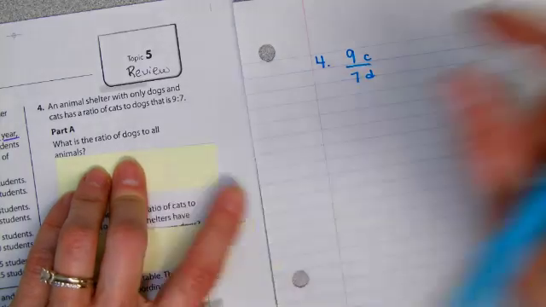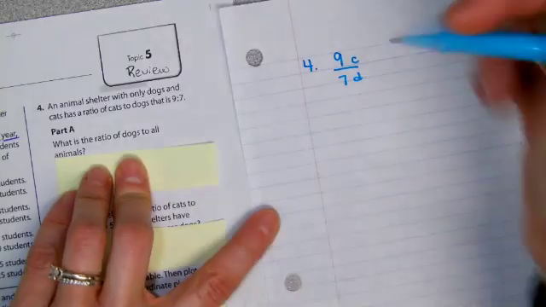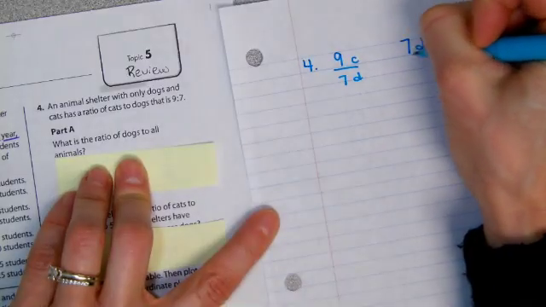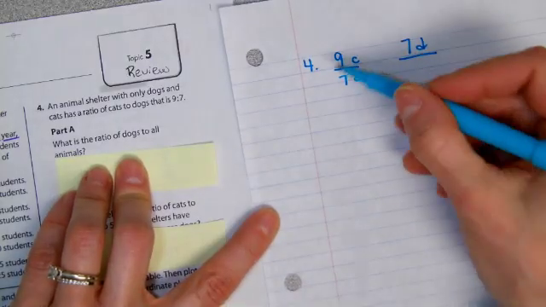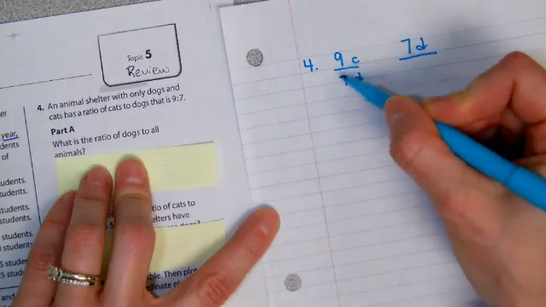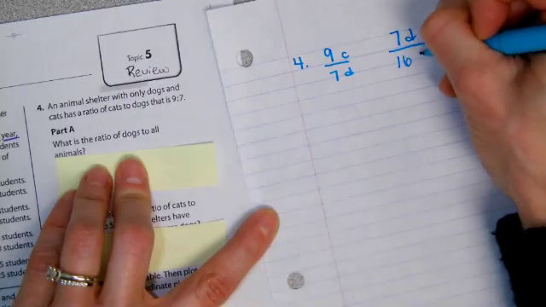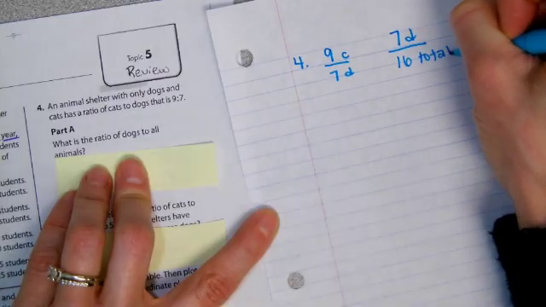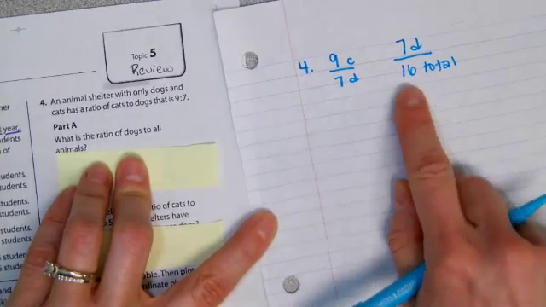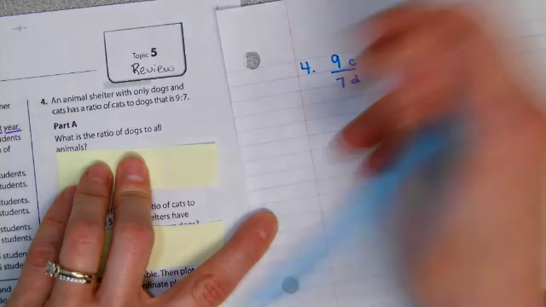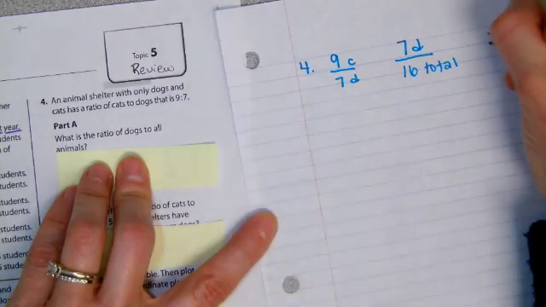Okay, so in this case, it tells us we have 7 dogs. But to all animals, we would have to add this up. 9 plus 7 would be 16, is really our total. And so this would be the ratio. Now, you can write it like this as a fraction, 7 over 16.